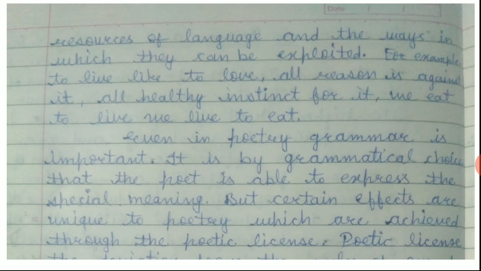So, thus we can say that though there is some relaxation in following the rules of grammar in poetry, in prose we will have to follow those rules more strictly, but some license, some allowance is given to a poet because of the special nature of that way of expression. But it does not mean that grammar is totally absent in poetic form.